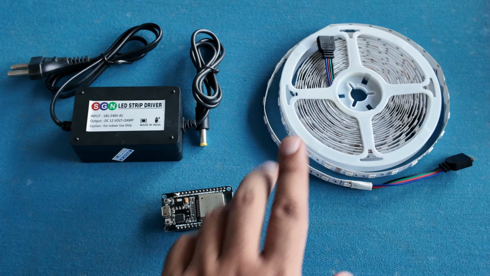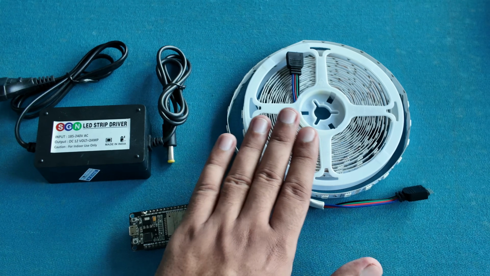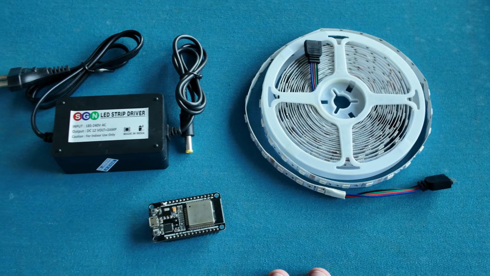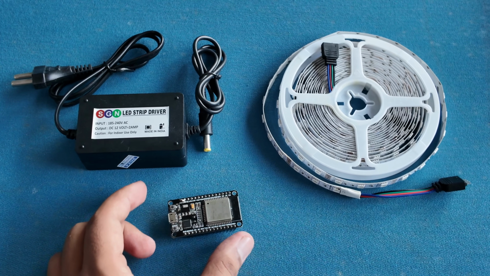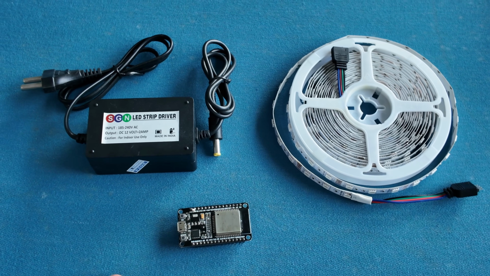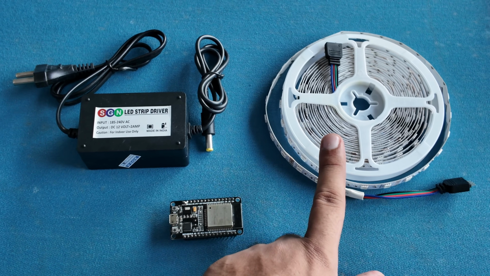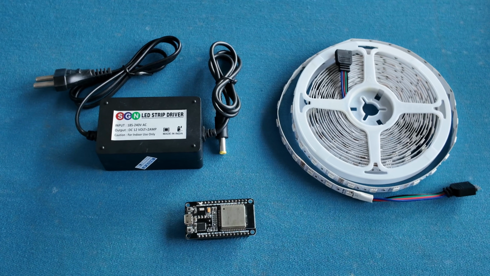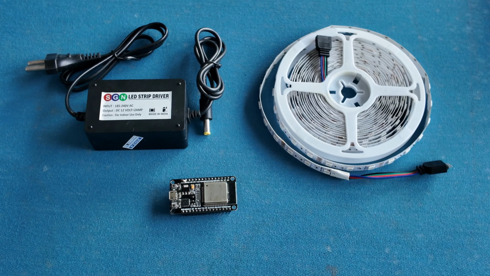Now, we have two problems here. The number one problem is how to control the 12 volts which is going to this LED strip. And the second problem is how we can power our ESP32, because ESP32 works on 3.3 volts and our LED strip will work on 12 volts. In order to get 3.3 volts, we will use a buck converter.